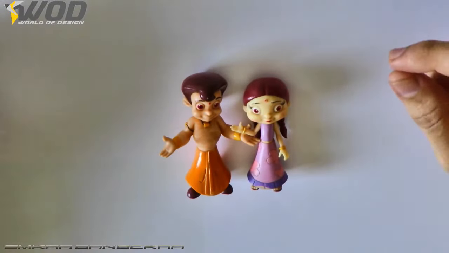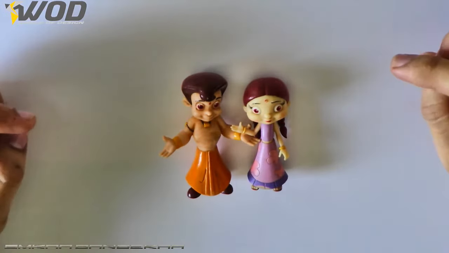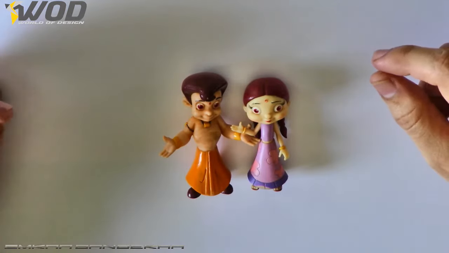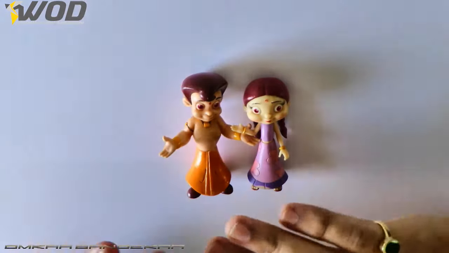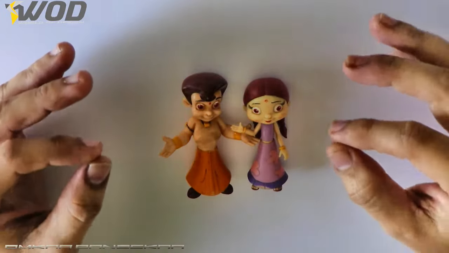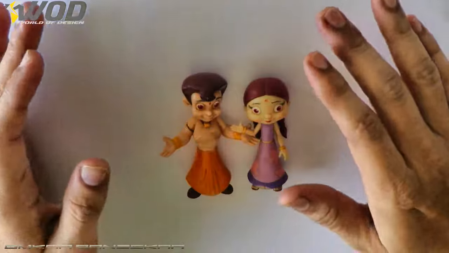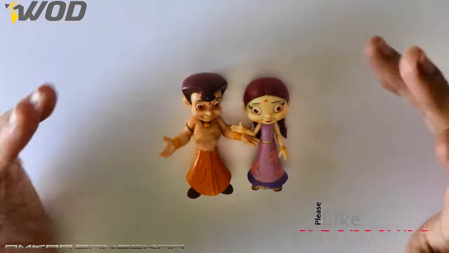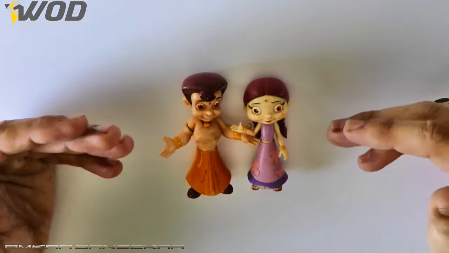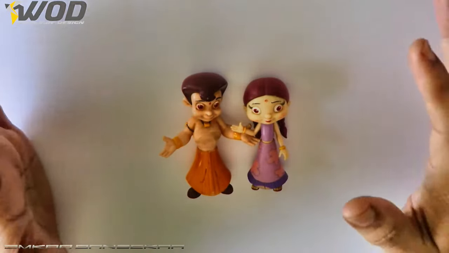Today's session is very important because we are going to learn about lights and shadows. Lights and shadows play a very important role in any art, because you are able to see any object or any landscape only because of light.